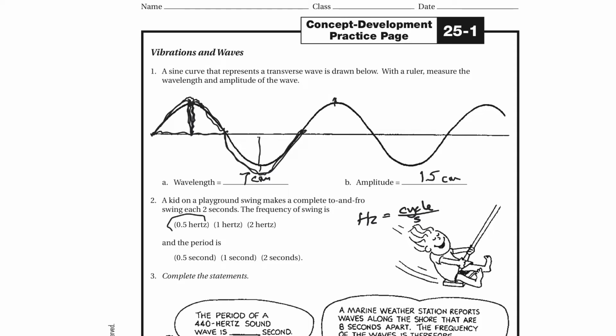Well, it would be half a cycle. It would be half of a hertz. If the period, or the time it takes to do it, is 2 seconds, then the frequency would be 1/2.